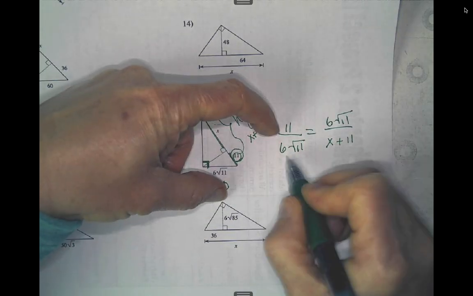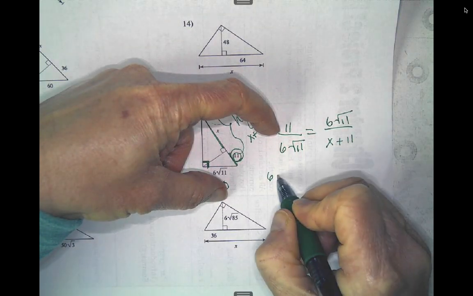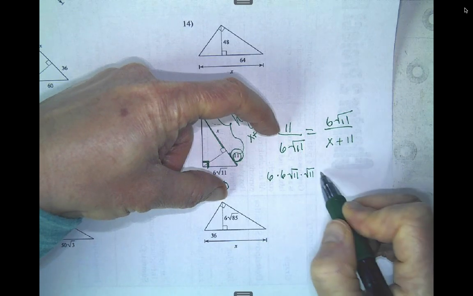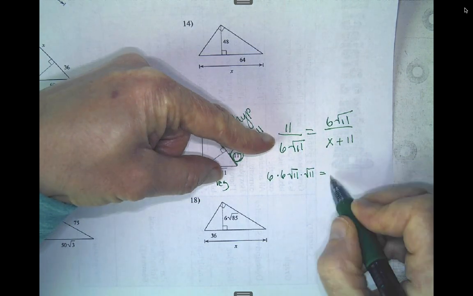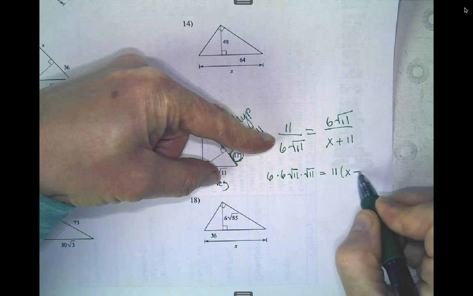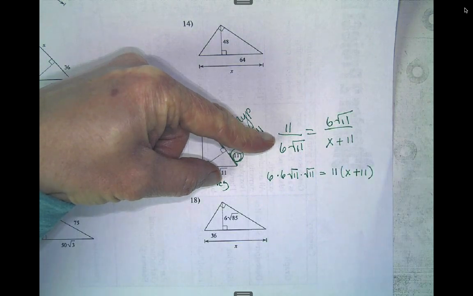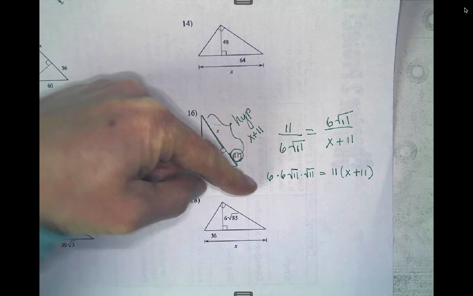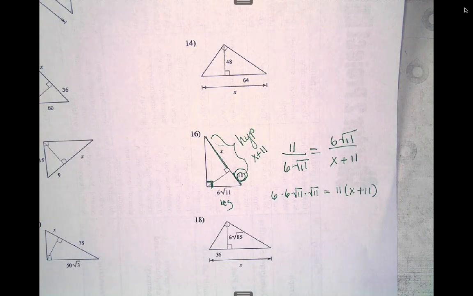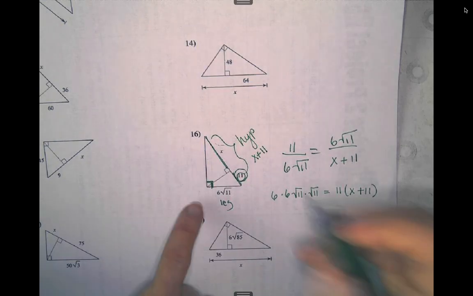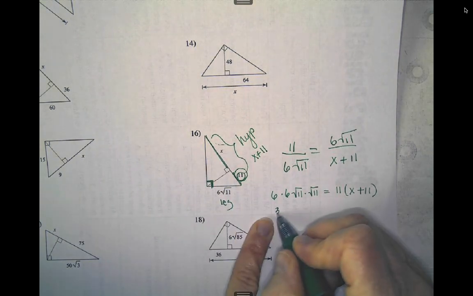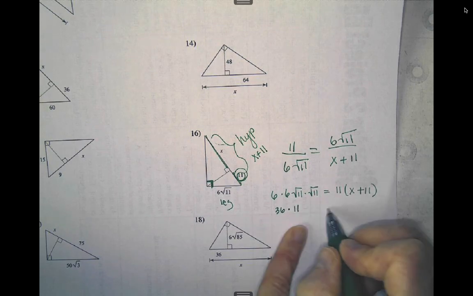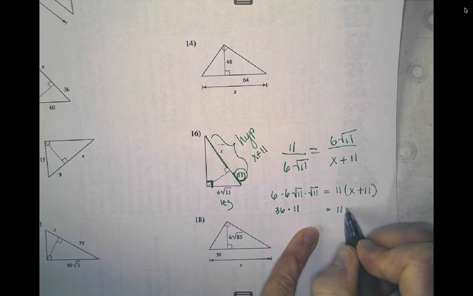When I cross multiply here, I have 6 times 6, and then we have the square root of 11 times the square root of 11, okay? And then this way, you're going to have to distribute. So you have 11 times x plus 11. On this side, you're going to have 6 times 6, so you get 36 there. And the square root of 11 times the square root of 11 is just 11. Over here, you're going to have to distribute that.